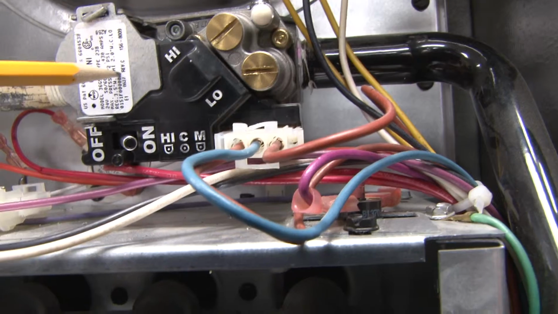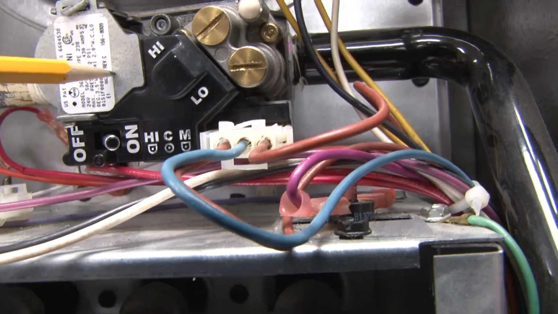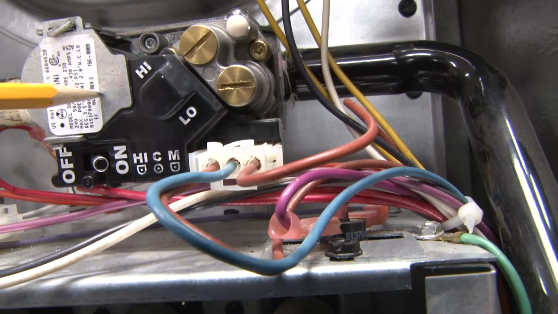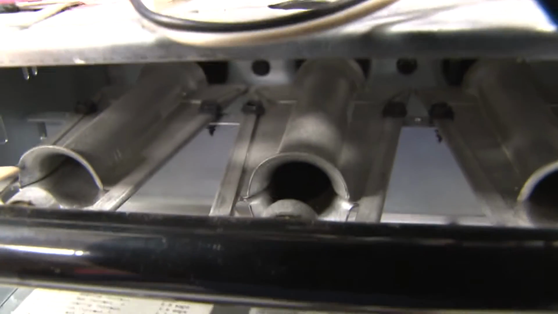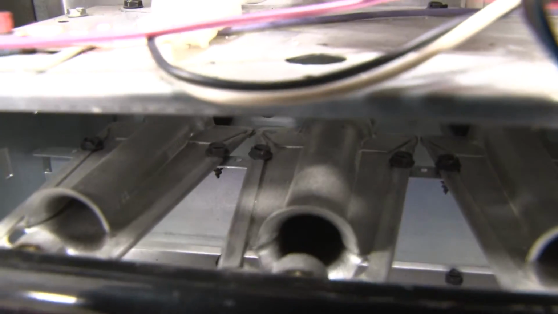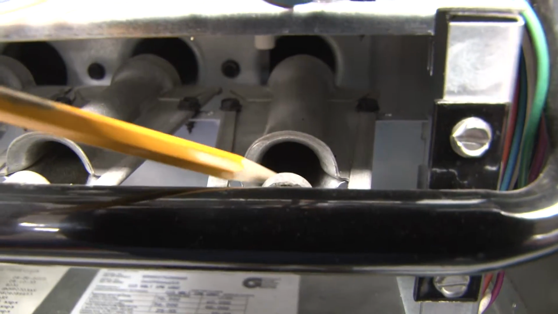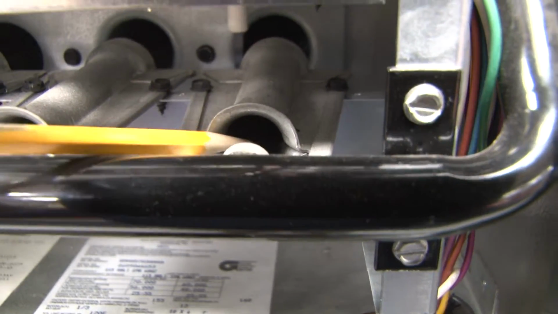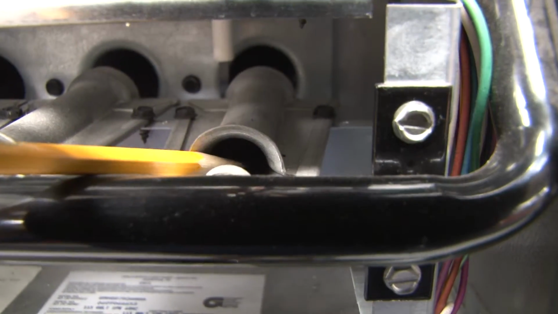This is a combination gas valve, and it has a built-in regulator and a solenoid to control the gas flow. So it will regulate the pressure down to 3.5 inches through this manifold pressure. It will create 3.5 inches at the orifices, and that gas will be injected into the burner.